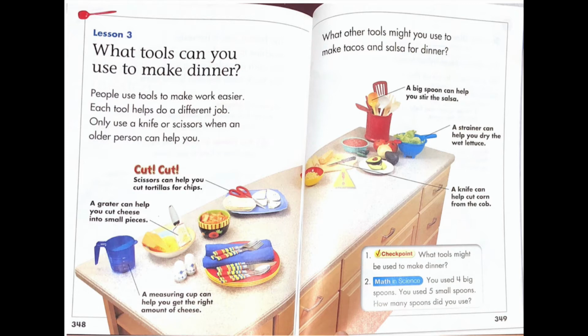And then that final little arrow here says a big spoon can help you stir the salsa. That spoon is so big that it can really stir around and get all the way down without getting your hands messy. It's wonderful. Then up above it says, what other tools might you use to make tacos and salsa for dinner? I want you to think, what else might you need that we don't have on this table?